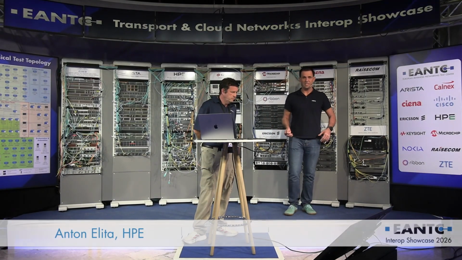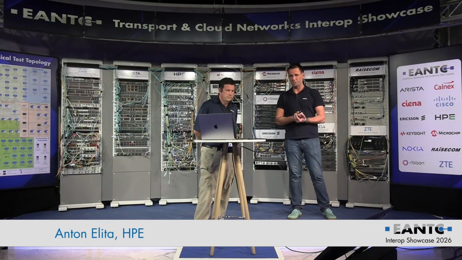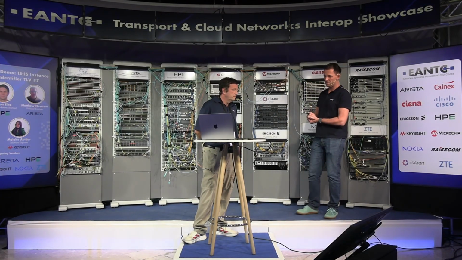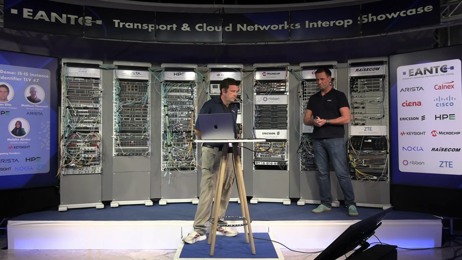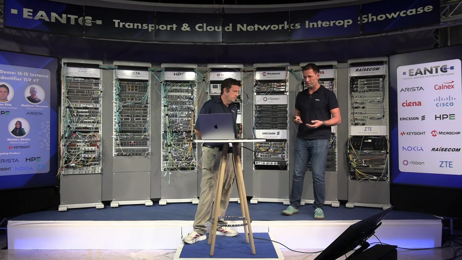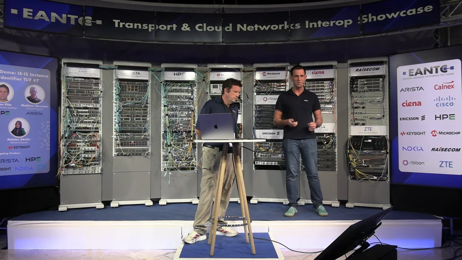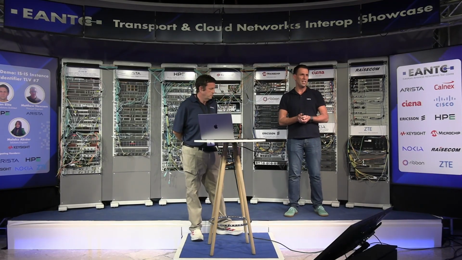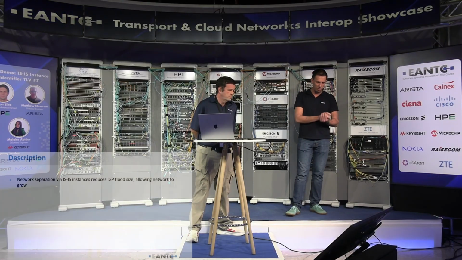Yeah, so today we'll talk about a very new use case that we have been planning to test for quite some time, but finally this year in Berlin we found enough vendors supporting the new feature. You see the list of people participating. That's Arista, HP, Keysight, Nokia, and ZTE, who took part in this testing in the frame of SR-MPLS testing in Berlin this year. So what's it about?